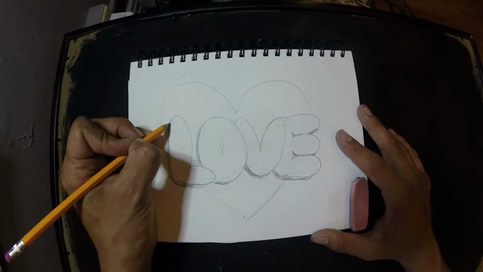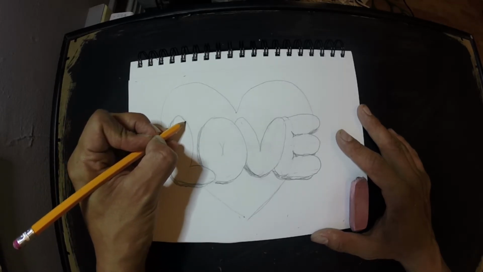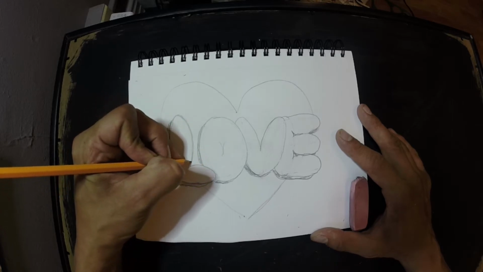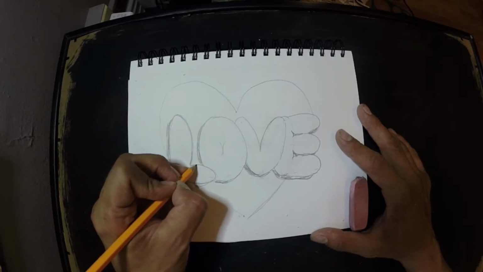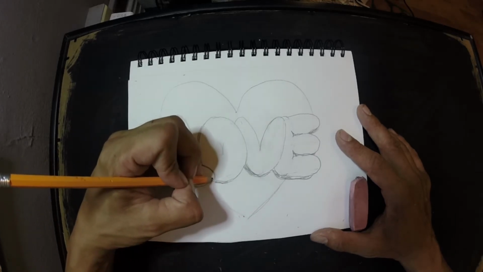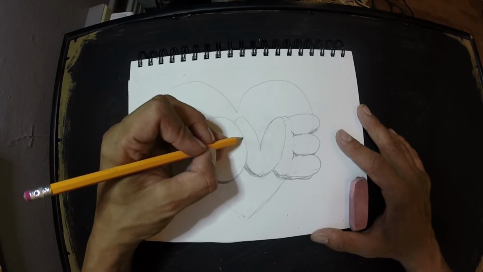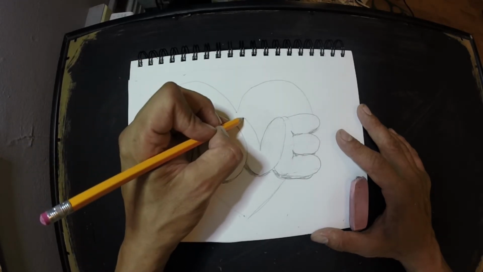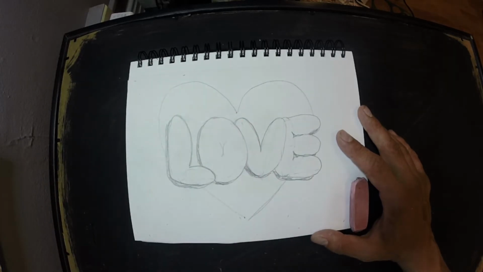Very good. Now it's time to darken the letter and take care of any areas that you were not completely satisfied with, but still forgiving yourself if it's not perfect. Love itself is not perfect.